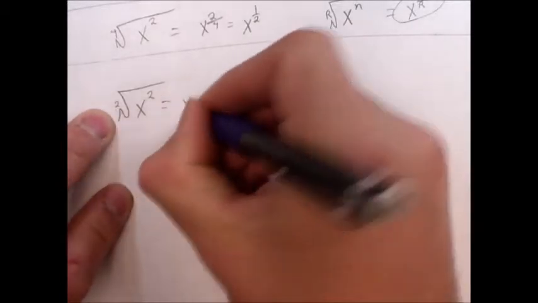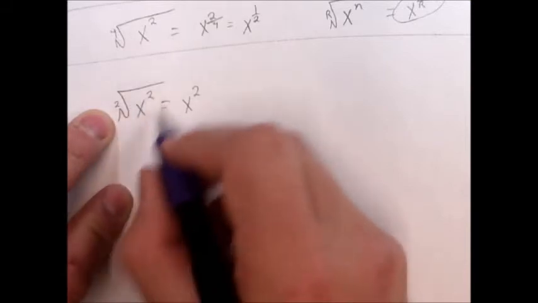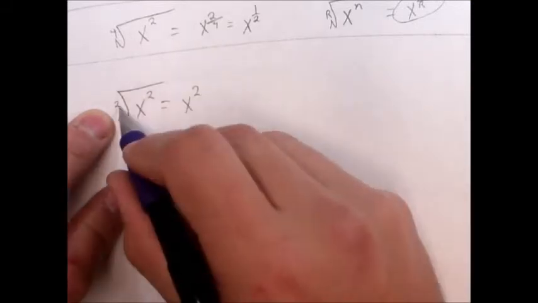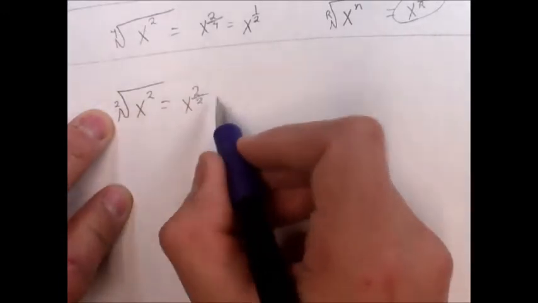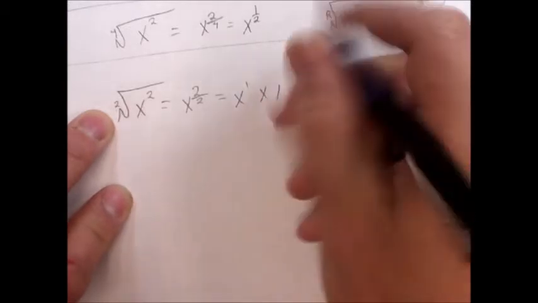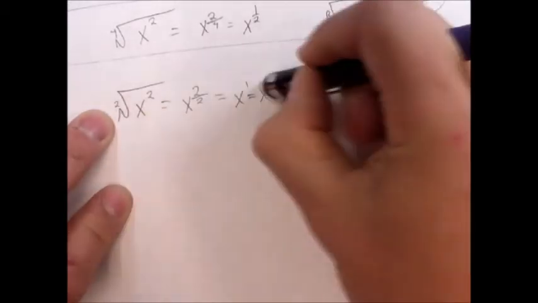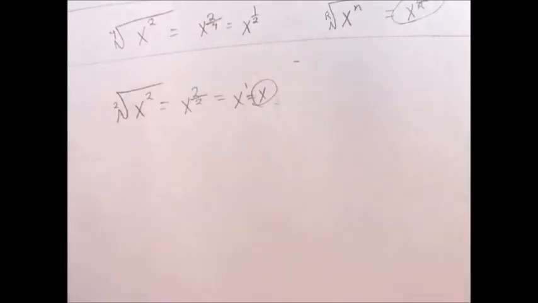I just rewrite the part underneath, the radicand, that's what that's called, and then I put the root on bottom. So it just becomes a 2 on the bottom. So x to the 2 divided by 2 is just x to the first, which is just, again, x. So that's why those are inverses of each other. That's that rule kind of explained.